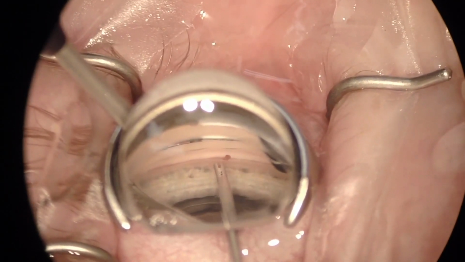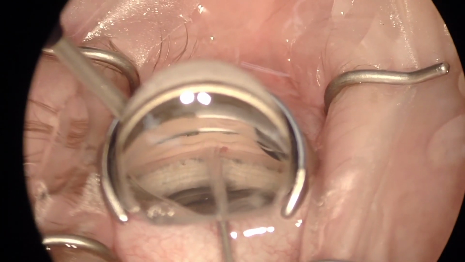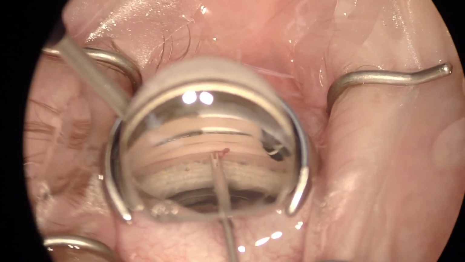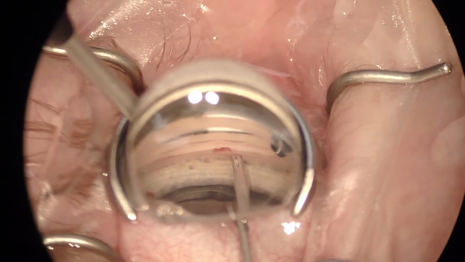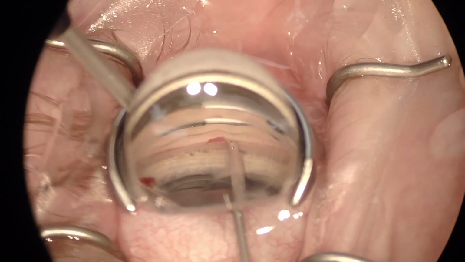So I want to have a good view, so I move over just slightly, and I can show you by pushing in too far, you can get some corneal folds. And so again, I had some bleeding. I don't like that spot, so I move over just a tiny bit and get that stent in good position.